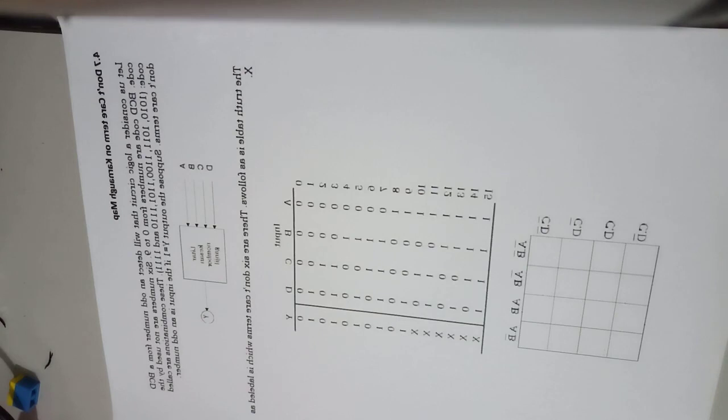Six numbers are not used by the code, which start from 10 to 15, from 1010 until 1111, because they are not included in the BCD numbers. So these combinations are called don't care terms, meaning that we don't care about 10 to 15.